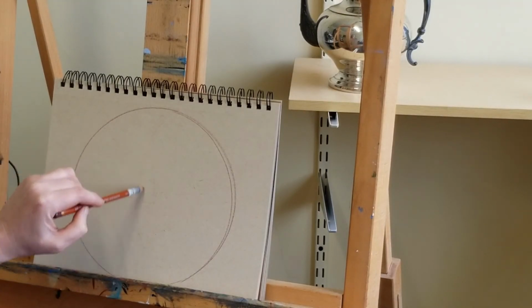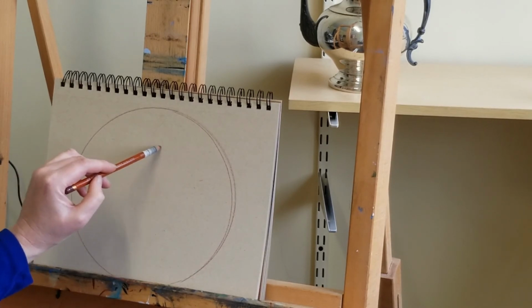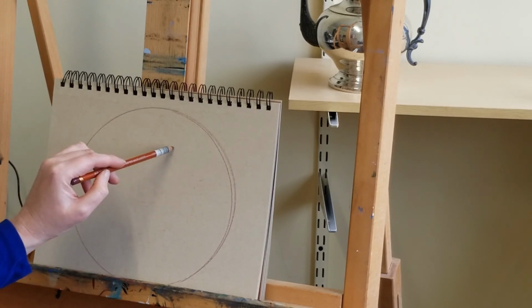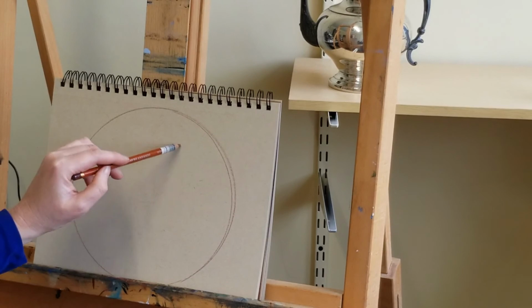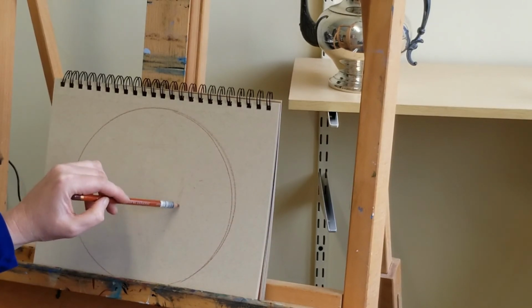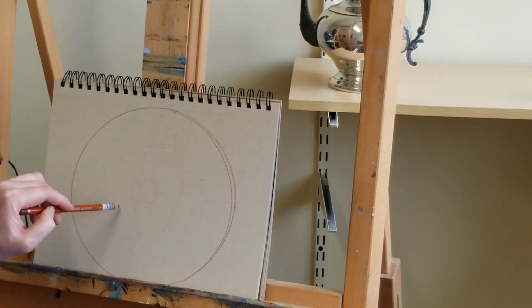Okay, so I've got that. I've got the top bar of my easel up here, and then I've got this curvature of this part of the easel as well. So I'm just kind of looking for the curves that I see in the picture here.